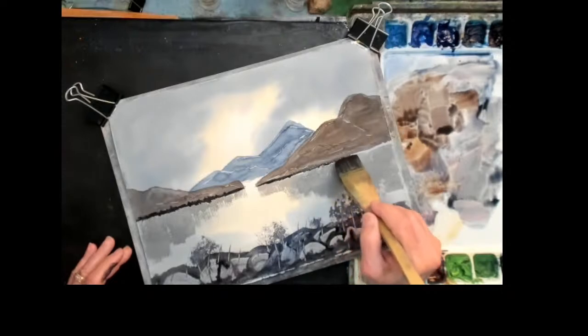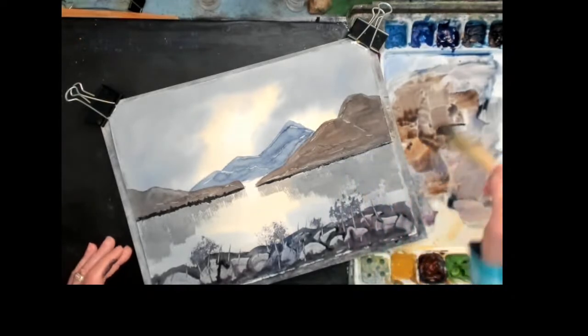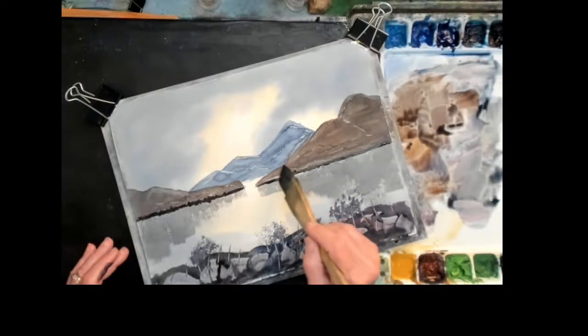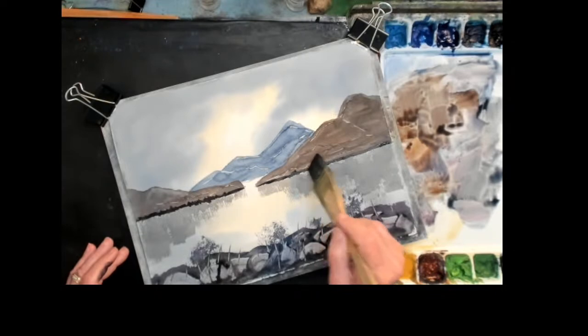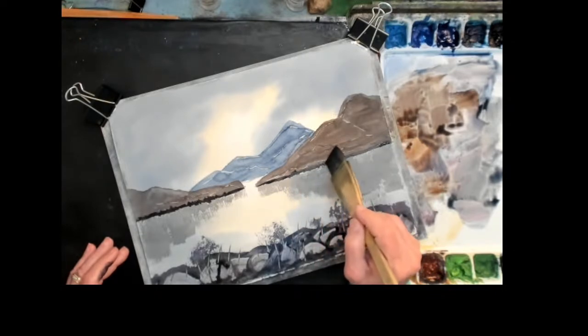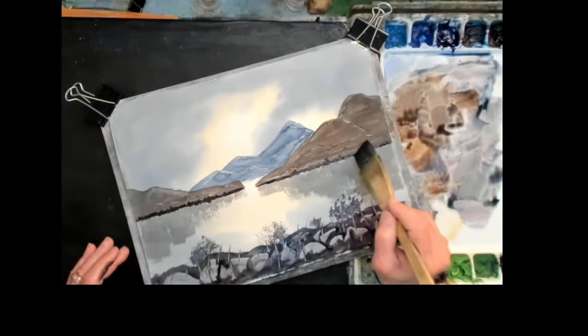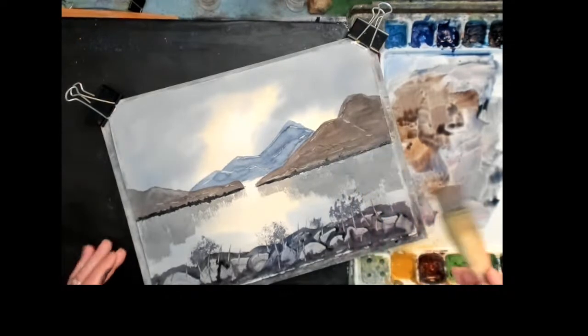So I'm laying it down on the paper, and then I'm pulling it very gently downward. Then I go back and I can play a little bit with maybe trees or bushes or rocks along the edge of the landmass here. I don't want to get too carried away, but just to show you the techniques that can be done.